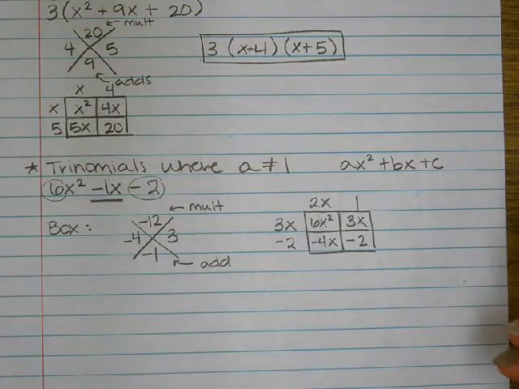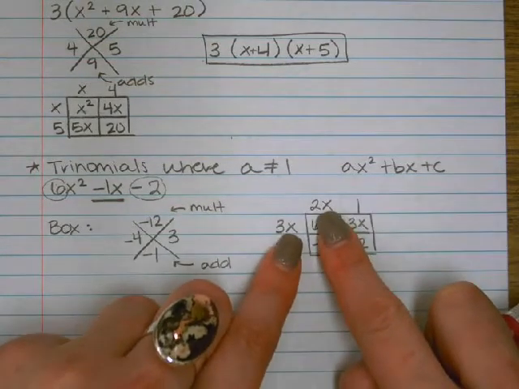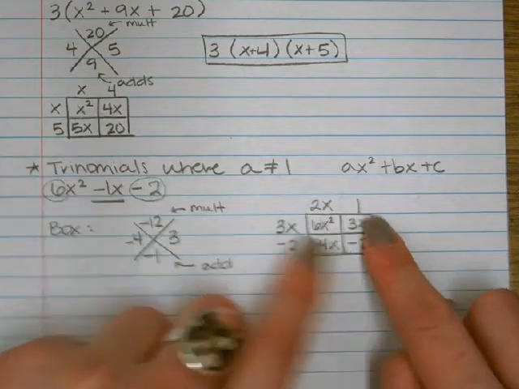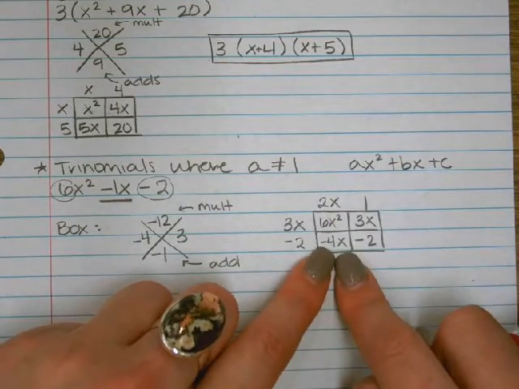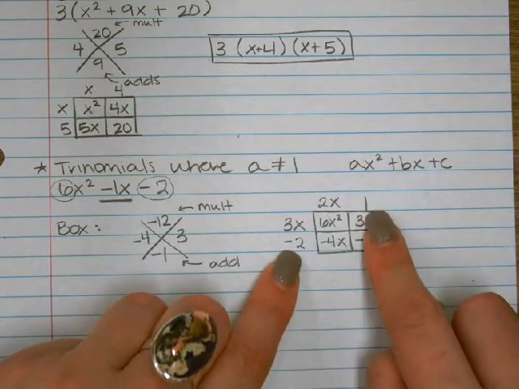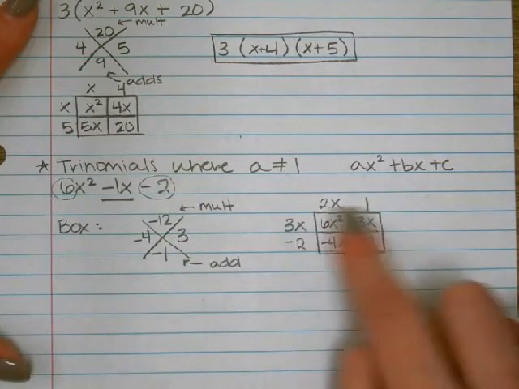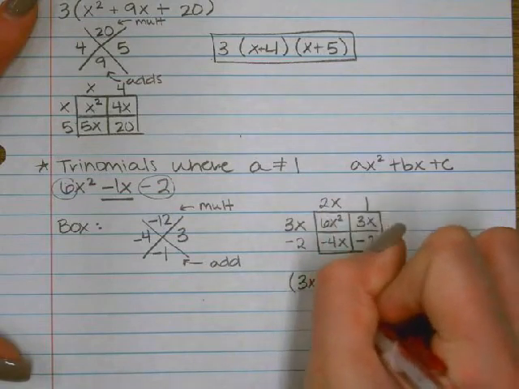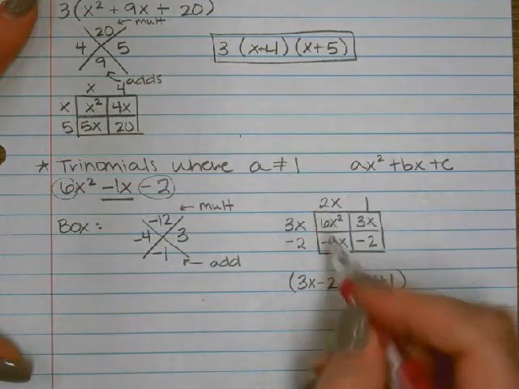And you can always double check your work just to make sure that if you multiply these back out, they really would equal what you want them to. So 2x times 3x is 6x squared. 3x times 1 is 3x. 2x times -2 is -4x. And 1 times -2 is -2. So these parts on the outside are what my factors are. So my factors would be 3x minus 2 and 2x plus 1. There's my factors.